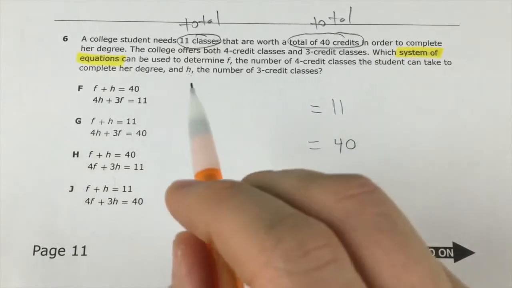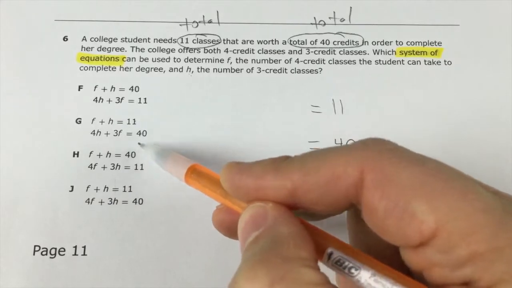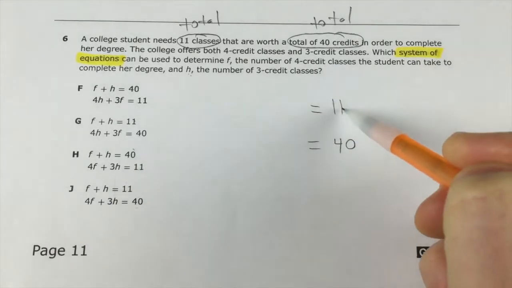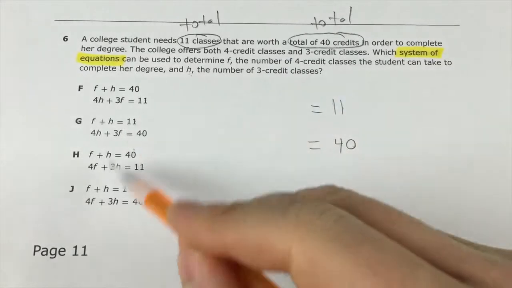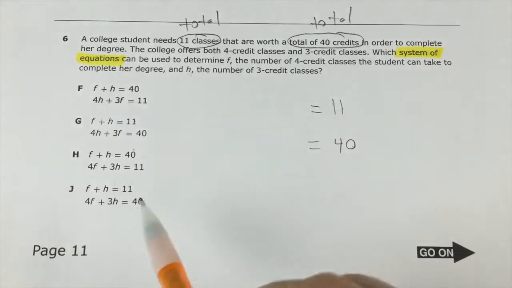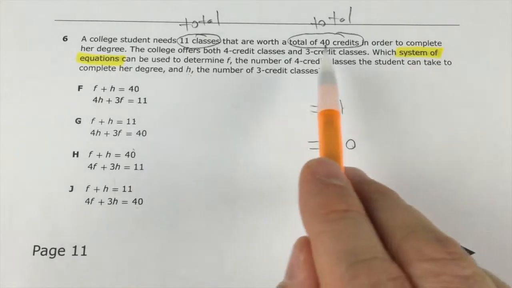And as you see, all of our choices have that. We have a 40, 11, 11 and 40, and so on. All of them have one equal to 11 and one equal to 40. So far, all the equations are matching up with what we are coming up with. Okay, let's dive in a little more.